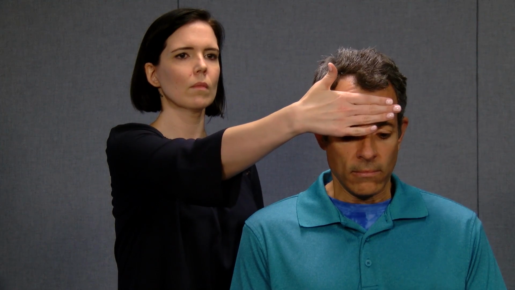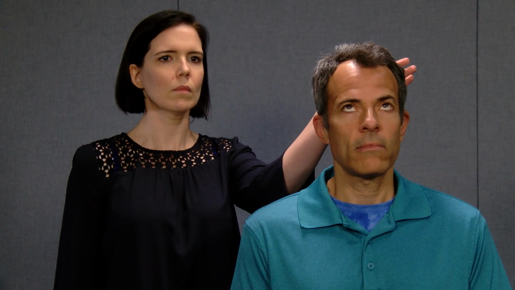Last is muscle strength. Remember to grade the strength correctly on a scale of 0 to 5 out of 5. For sternocleidomastoid strength, have the patient rotate his head against resistance. For trapezius, have the patient shrug his shoulders against resistance. For neck flexors, have the patient try to bring his chin to his chest with your hand on his forehead. For extensors, have the patient try to turn his head to the ceiling with your hand on the back of his head.